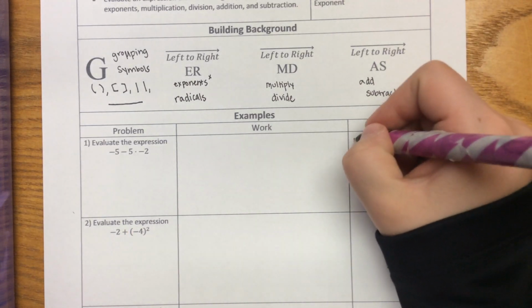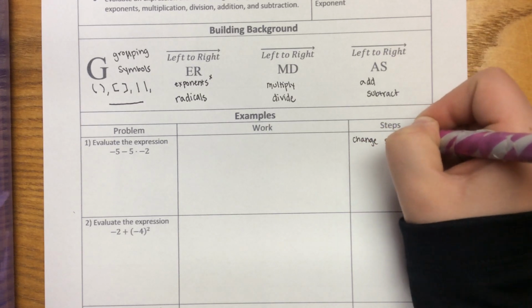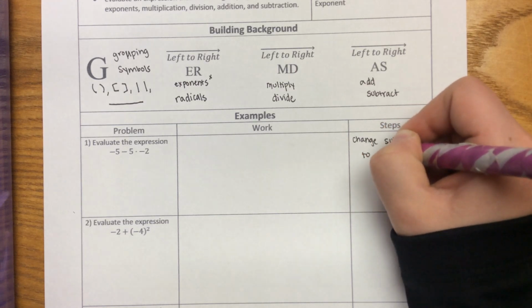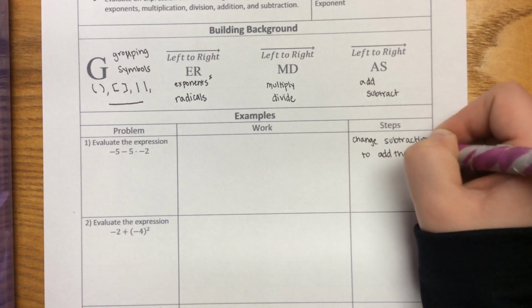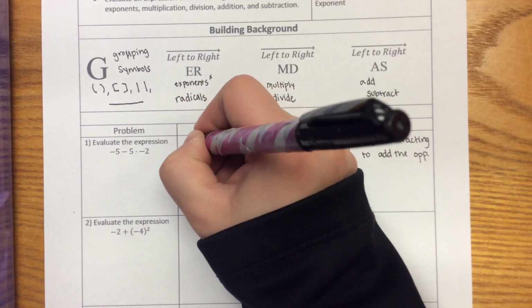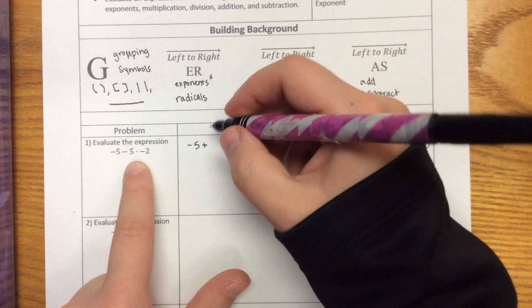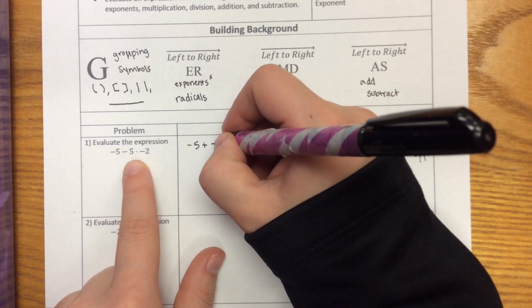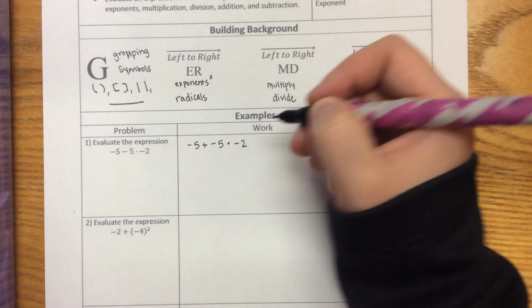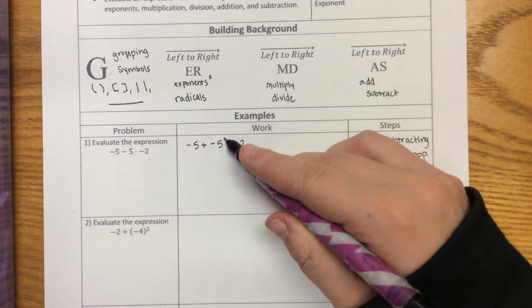Okay, so first thing we're always going to do is change subtracting to adding the opposite. So I'm going to keep this -5 because that's a negative. I'm going to change this subtracting to adding. And then the opposite of this 5, it's positive, so it's going to be a -5. And then times -2. And that's a negative sign because there's a multiplying there. Okay? And we can't do times minus. That wouldn't make sense. So times a negative.